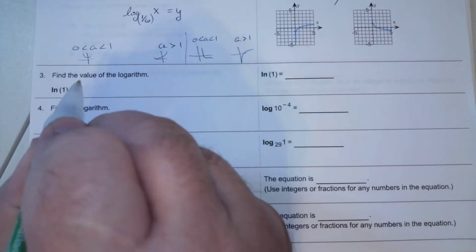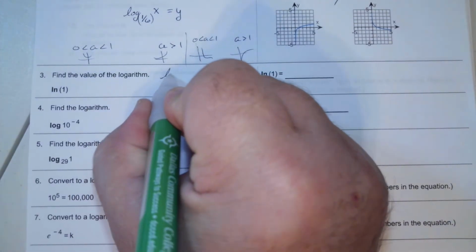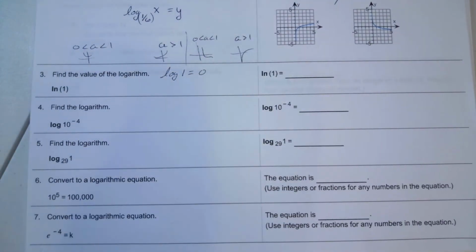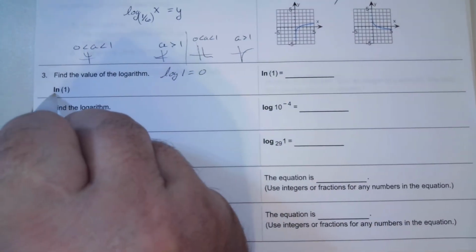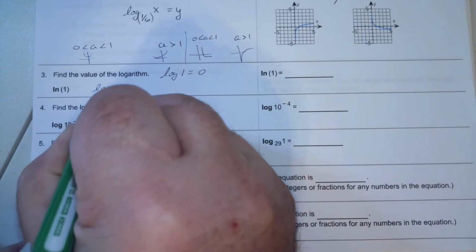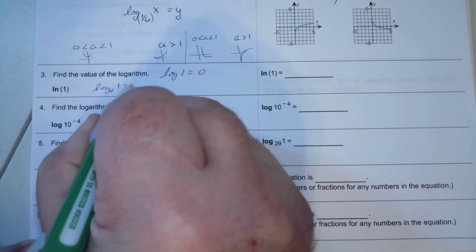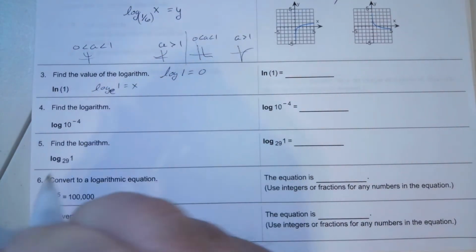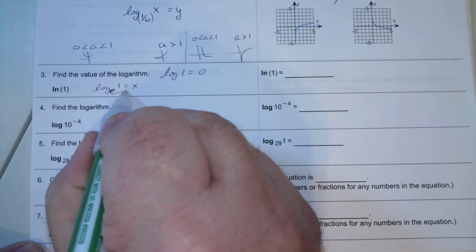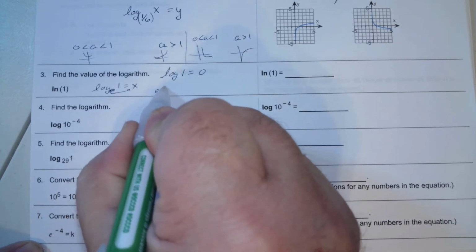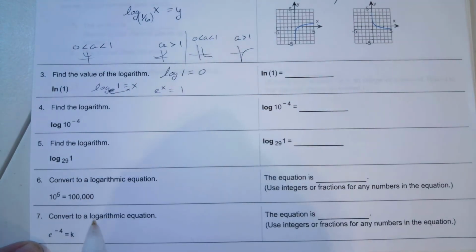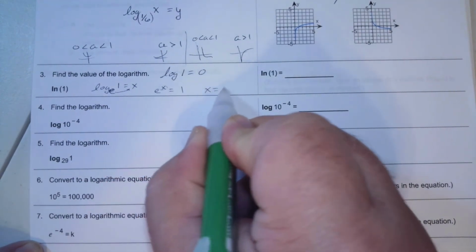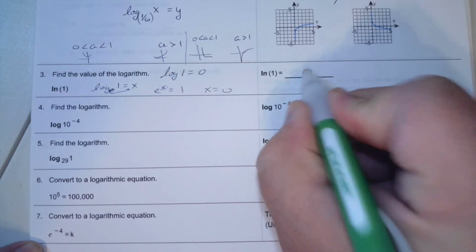All right. Well, there's a property. The property says this. Let's see why that is. ln 1 is log base e of 1 equals some number. We don't know what it is yet. Convert it to exponentials. e to the power x equals 1. The only way anything can equal 1 with a power is if x equals 0. So it's 0.